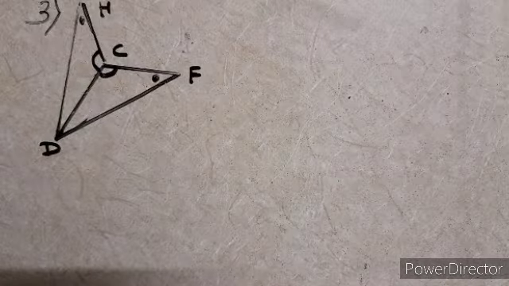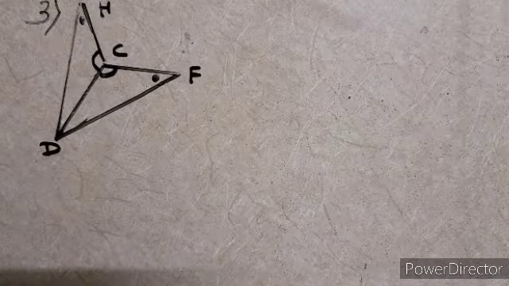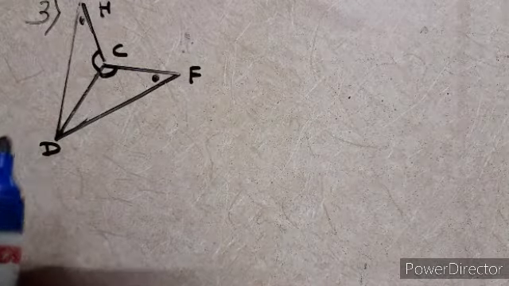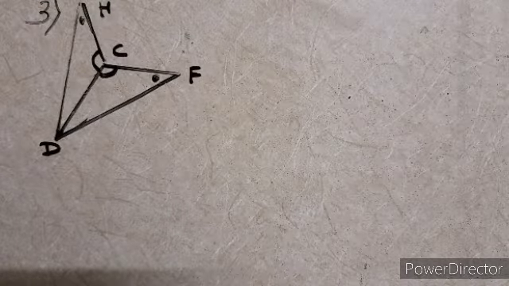Question number 3. Draw the diagram as shown on the screen. Here the congruent marks are shown, identical marks are shown in the diagram.